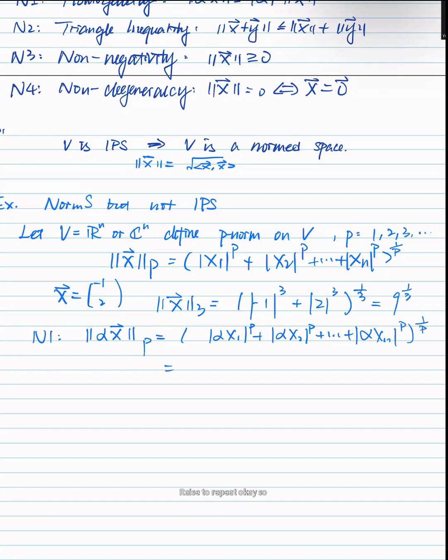So basically for each term, we have alpha raised to the p power, so we can take it out. What we have left is x1 plus, through xn, raised to the p power, and then you have this whole thing raised to 1 over p.